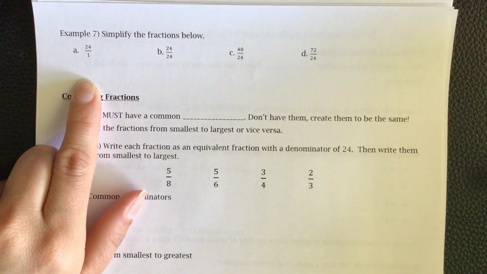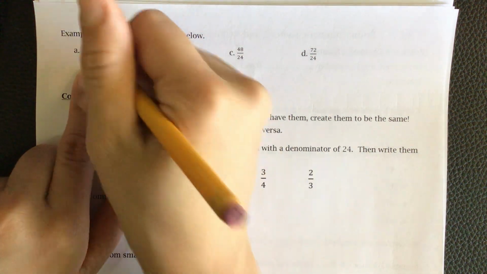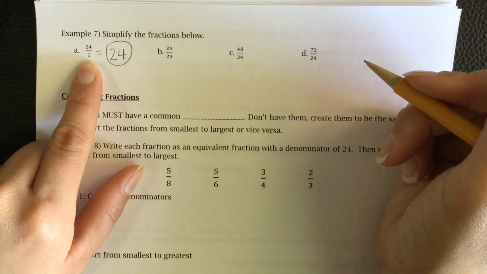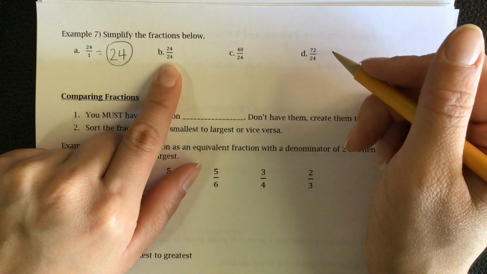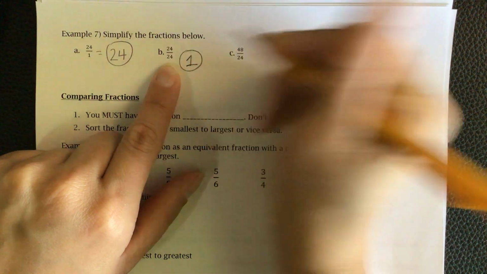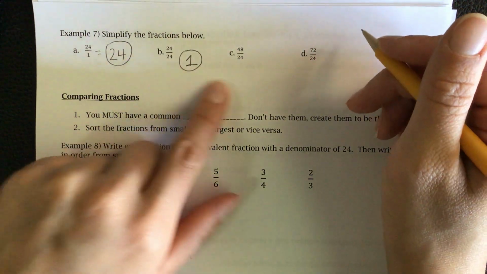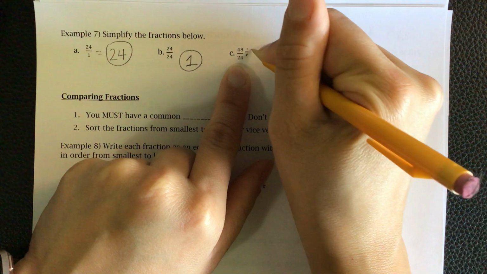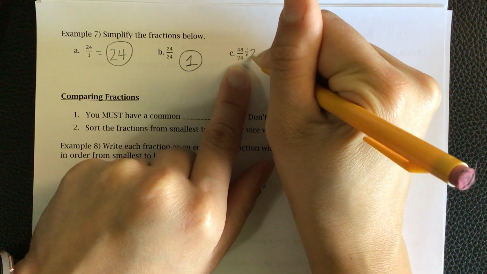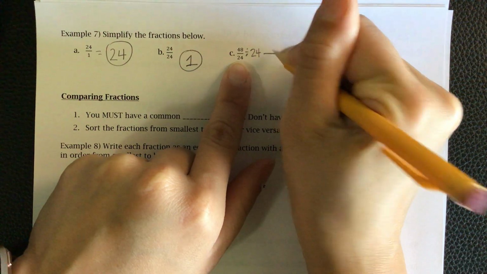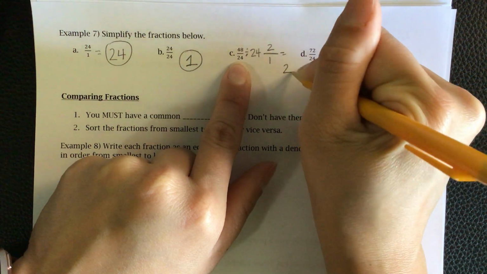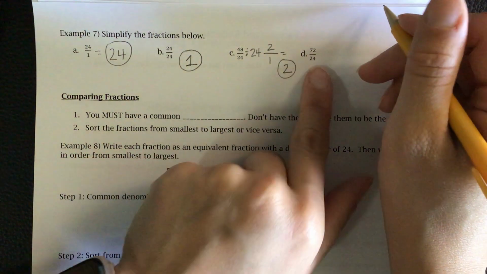Simplify the fractions below. So when we're looking at simplifying the fractions, we see 24 over 1. And we know the number, if it's on top of 1, is just the number itself. So we get 24. When we have the two same numbers, 24 divided by 24, we end up with the answer 1. But sometimes we see that 48 divided by 24, we actually can divide both the top and the bottom by 12 or by 24, and we end up getting 48 divided by 24, which is 2, over 1, which is just 2.